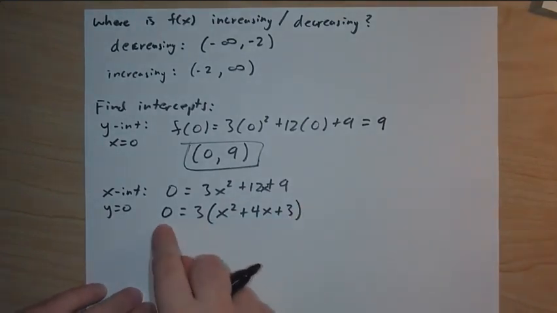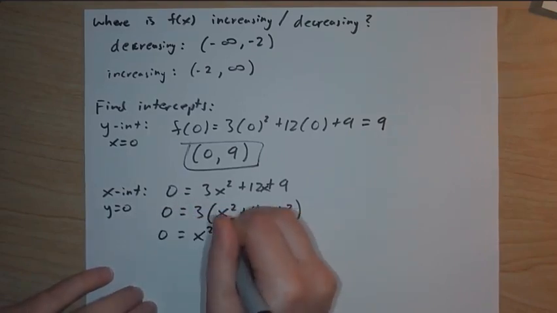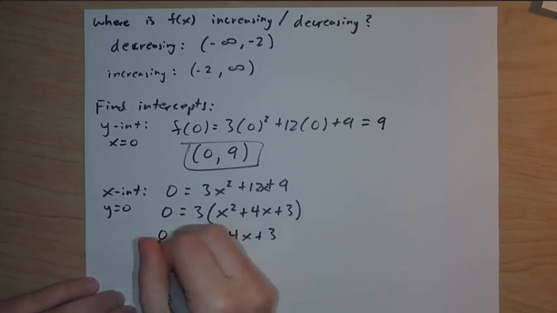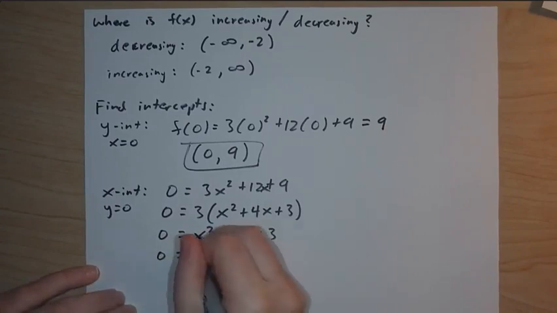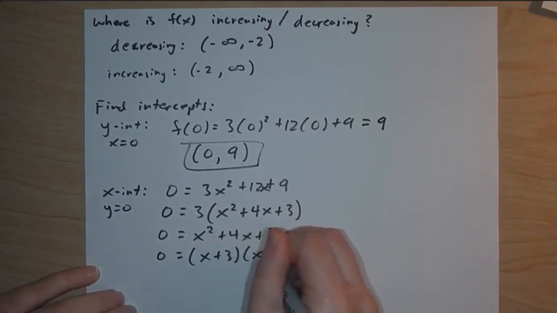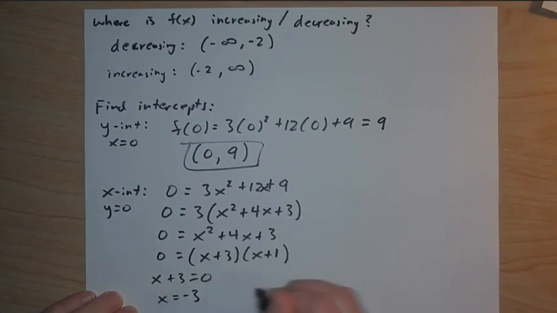And we can divide both sides by 3. 0 divided by 3 is just 0. So this is essentially just 0 is equal to x squared plus 4x plus 3. And now we can factor this one, which is a lot easier because our a is 1. So if we factor this, we get x plus 3 times x plus 1. If we set each of these equal to 0, we have x plus 3 is equal to 0, and if we subtract 3 on both sides, we get x is equal to -3. And we have x plus 1 is equal to 0. If we solve that for x, we get x is equal to -1.